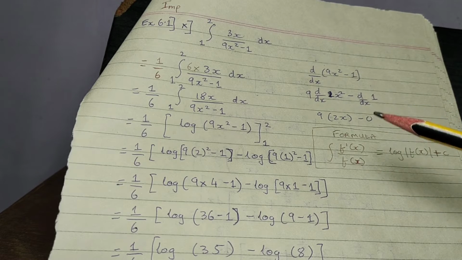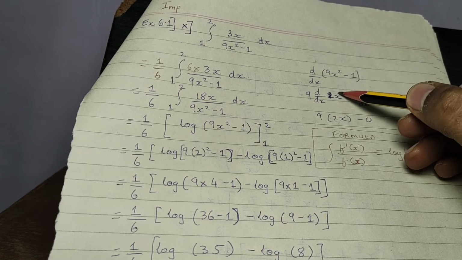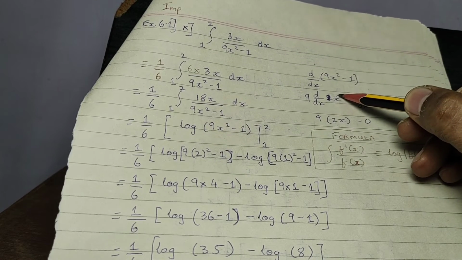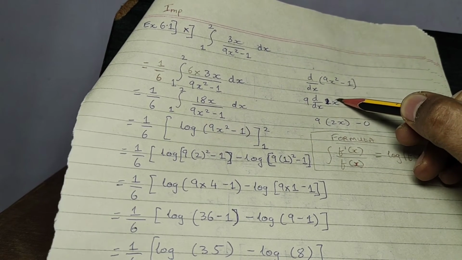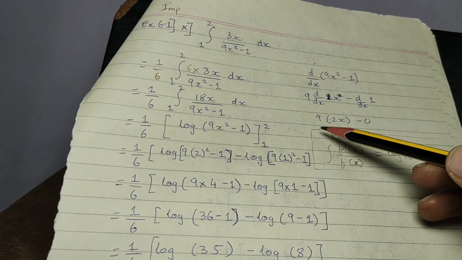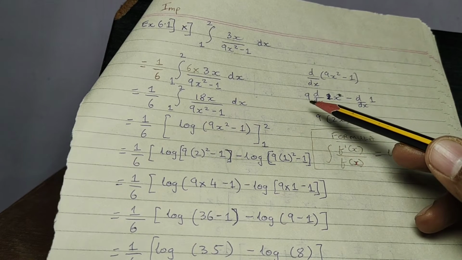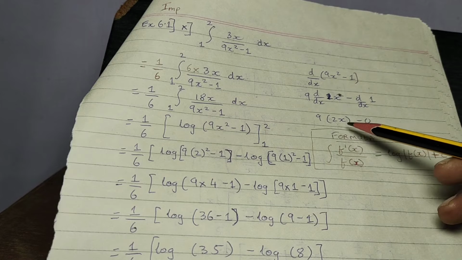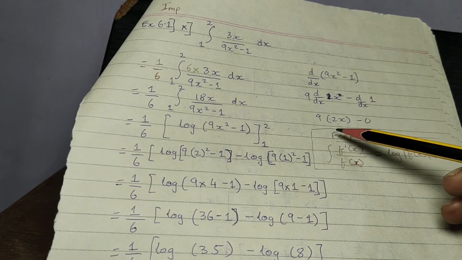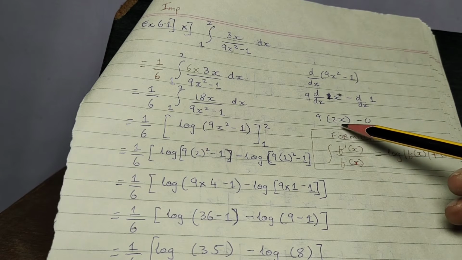Then the derivative of 1 is 0. So here the derivative is 2x, and 9 is there outside, so 9 times 2x you will get 18x.